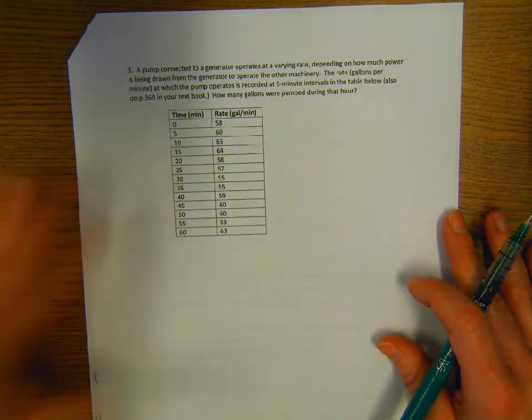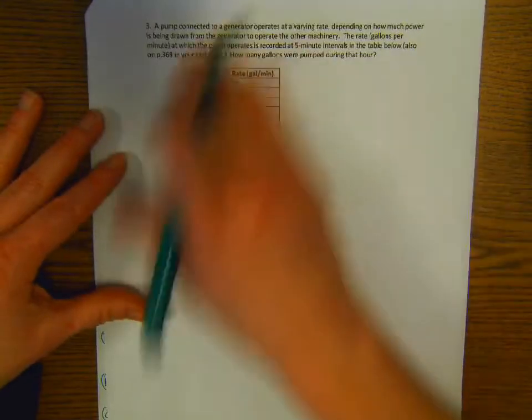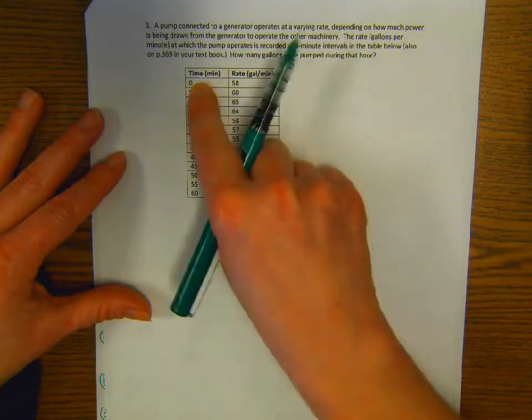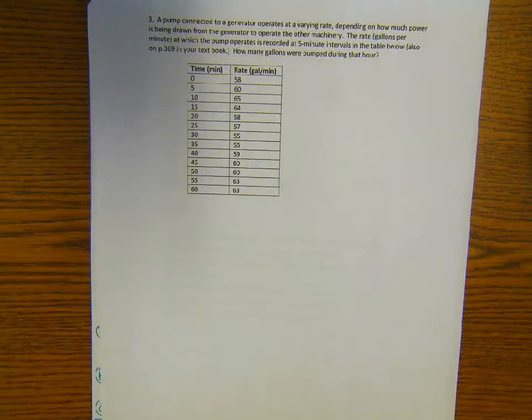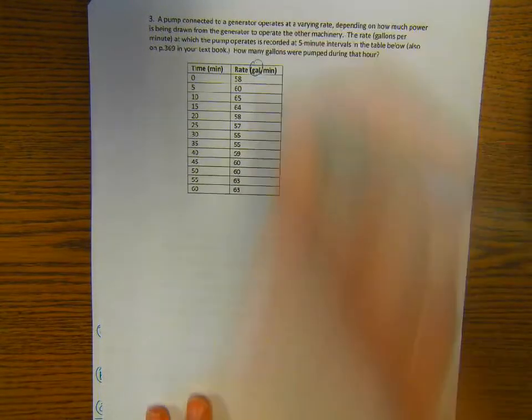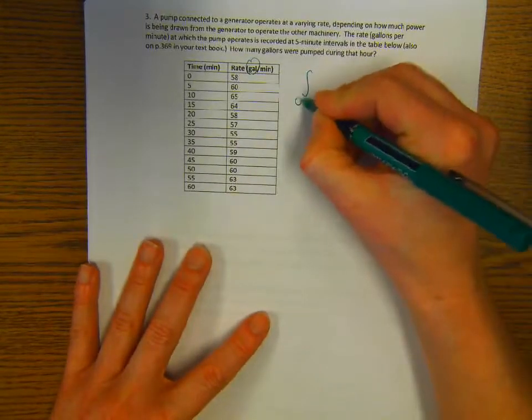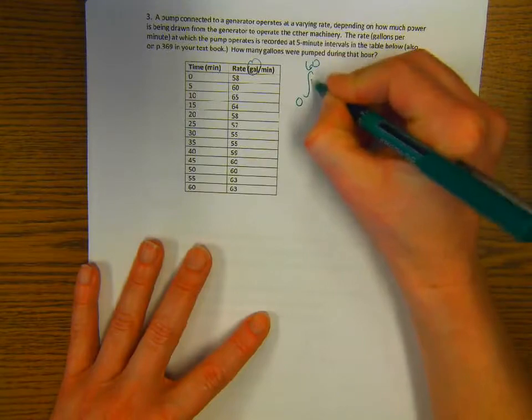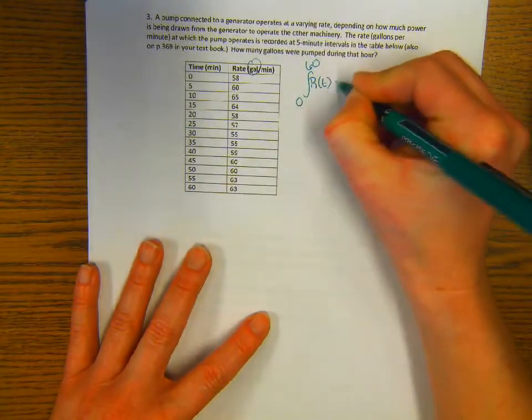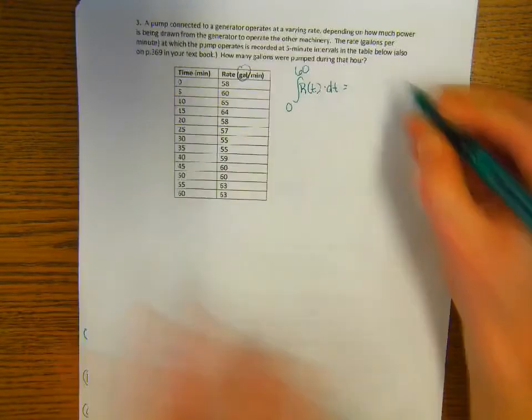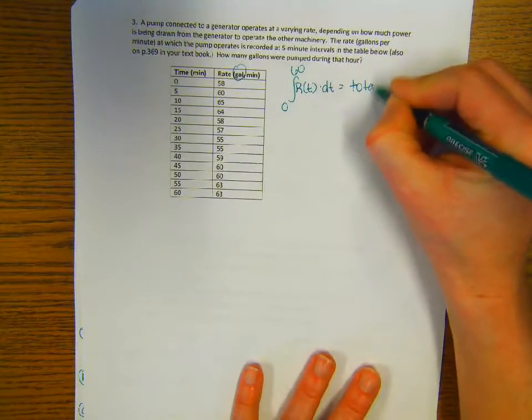Even though we're not using an antiderivative, we are trying to understand that this is a rate times time. So the integral from 0 to 60 of R of t dt is going to give me the total gallons pumped.